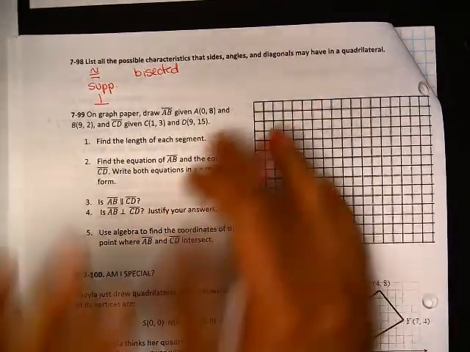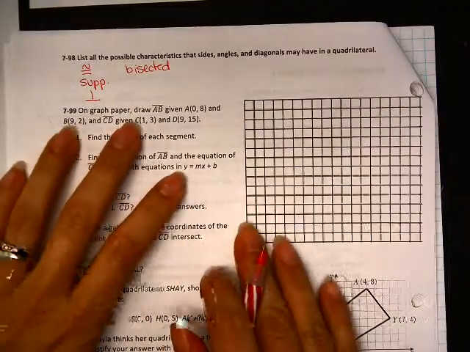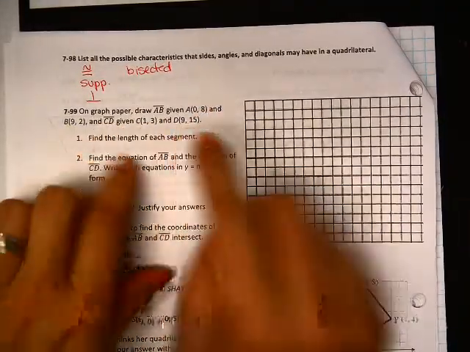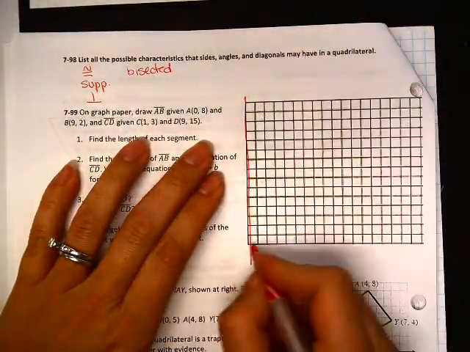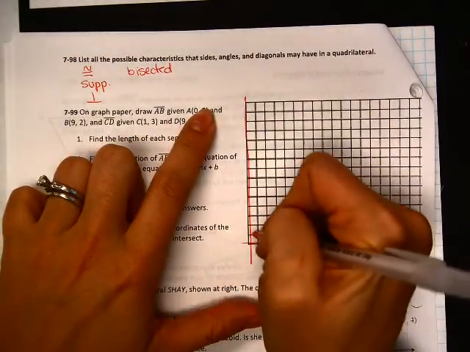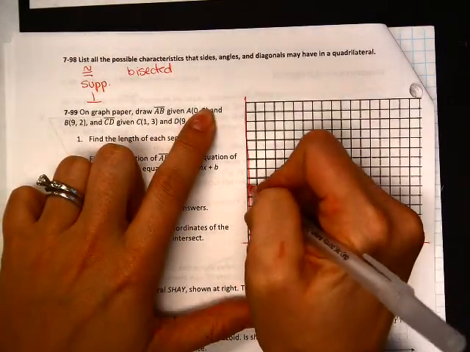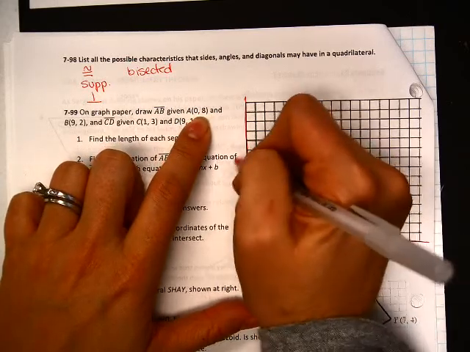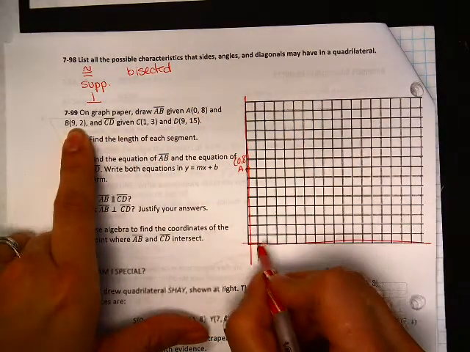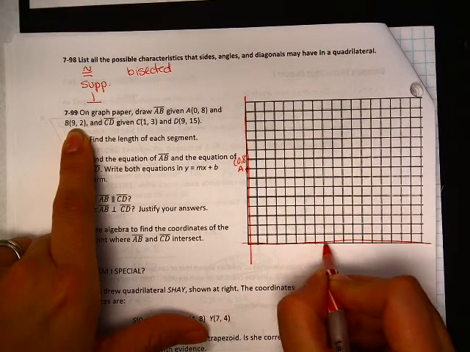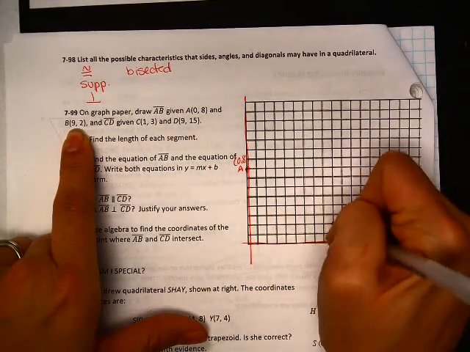So, graph paper, here you go. We look at all positives, so we're going to go ahead and make it all in the positive. And we'll do 0, 8 for A, and 9, 2 for B.